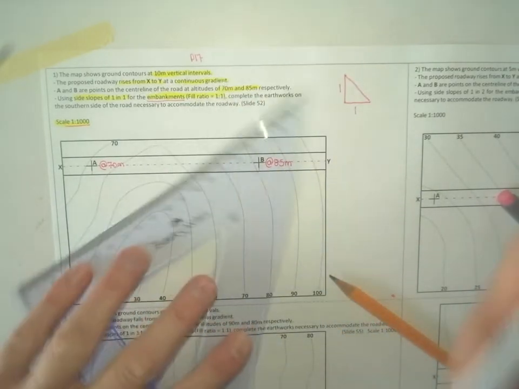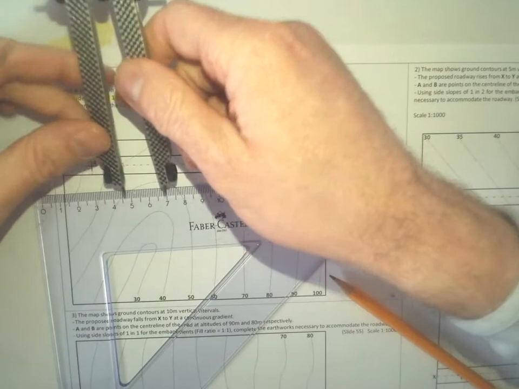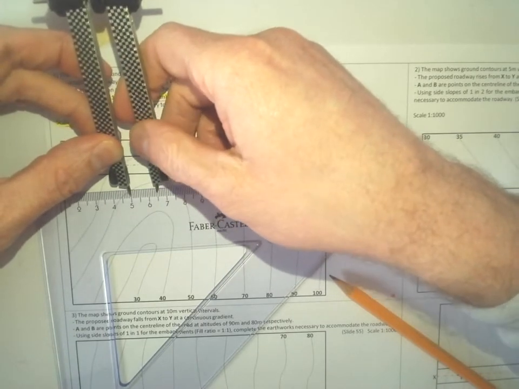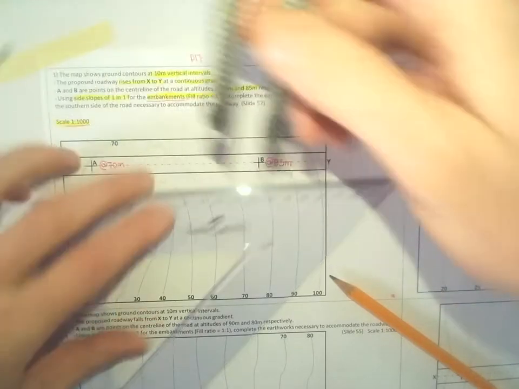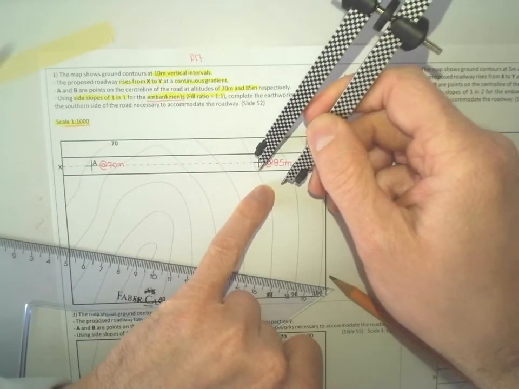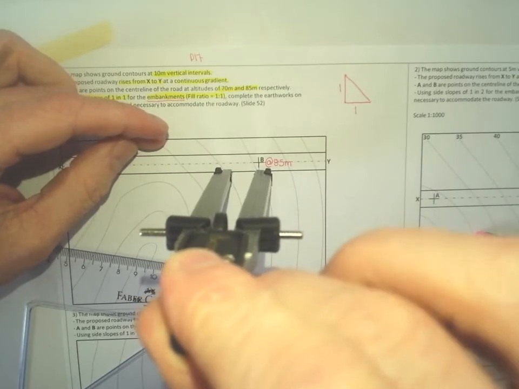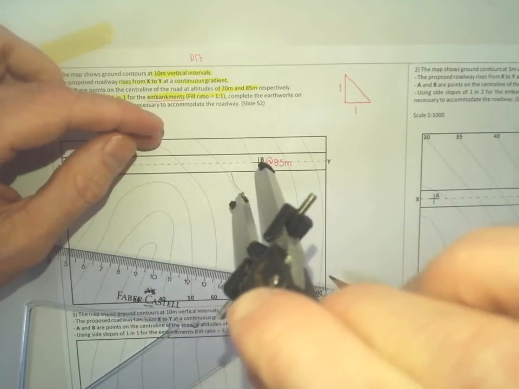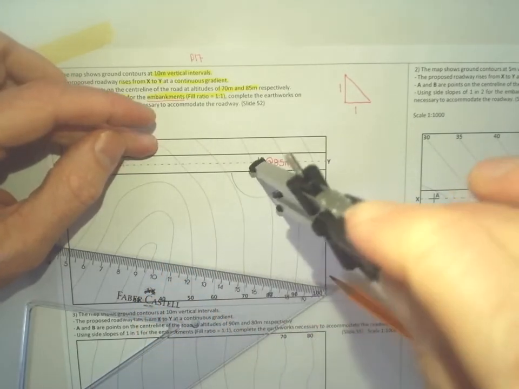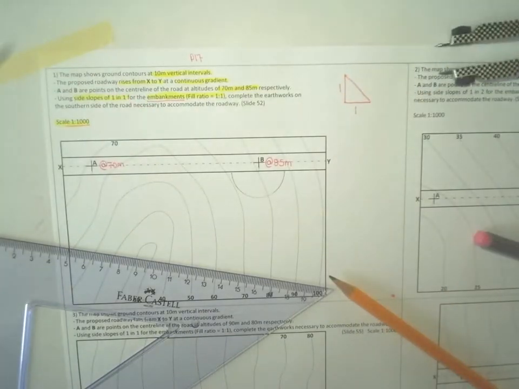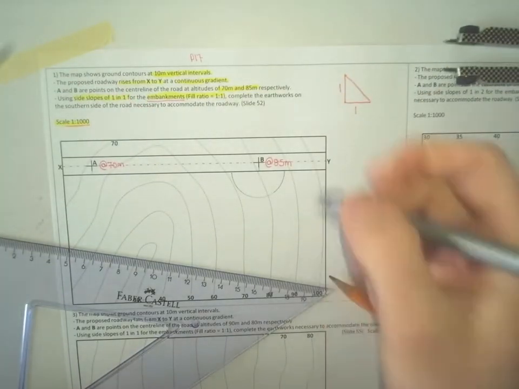So I'm going to take 15 on my compass. Go to B. I'm just going to draw a semicircle. So that is my fill cone.